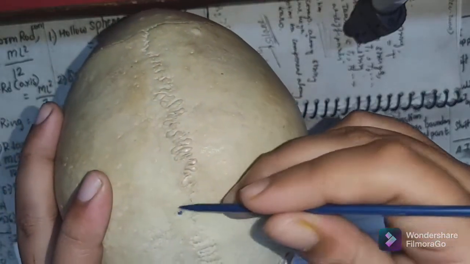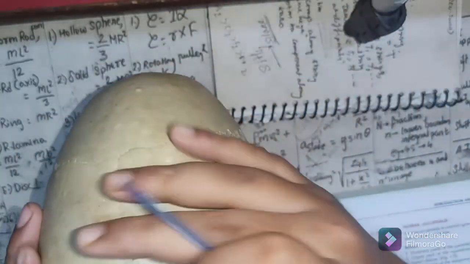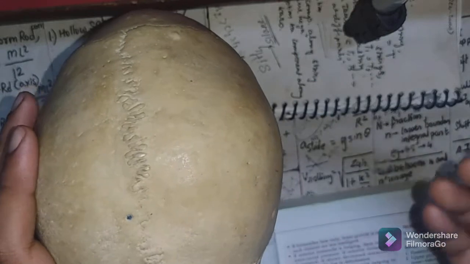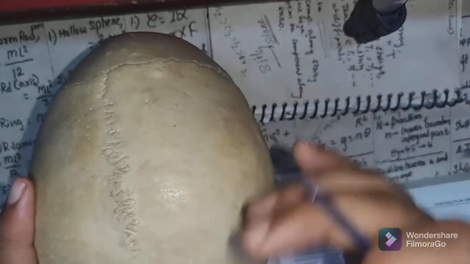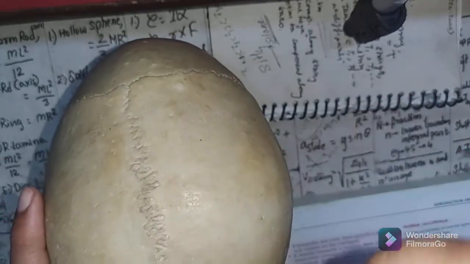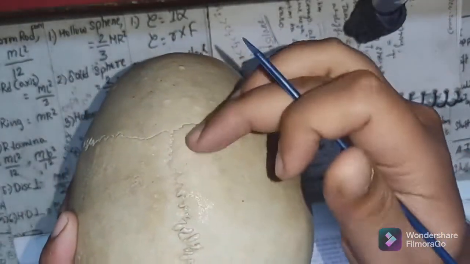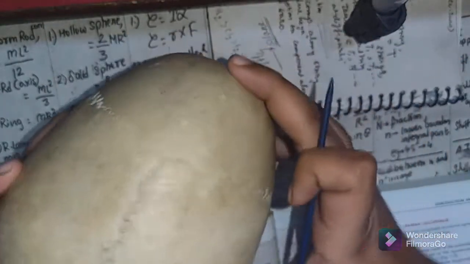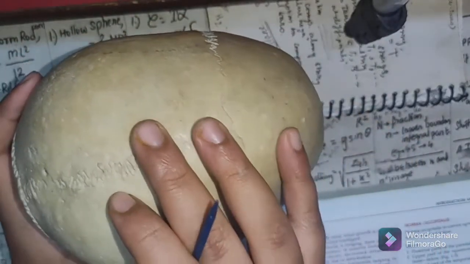The parietal foramen transmits an emissary vein from the veins of the scalp to the superior sagittal sinus. I will tell you what the scalp is in a later video. The superior sagittal sinus is present just below the sagittal suture.